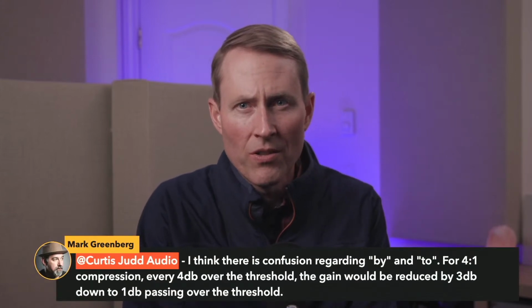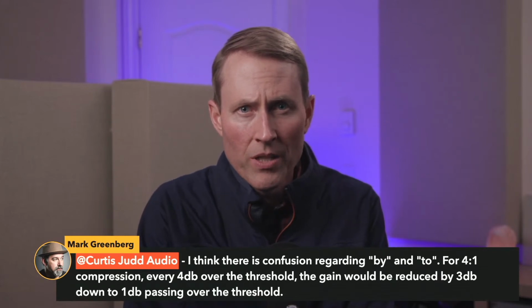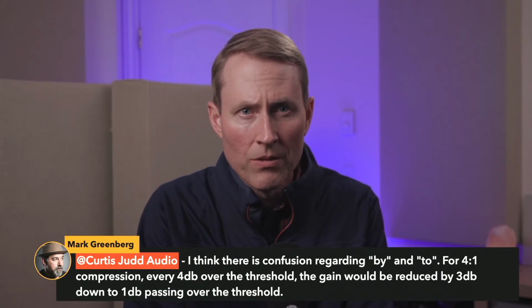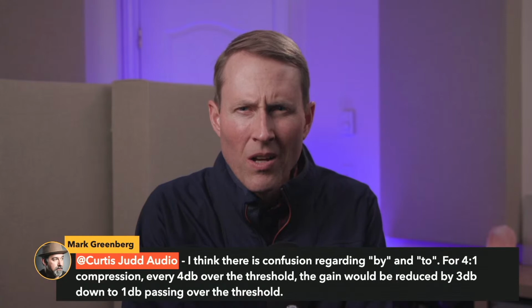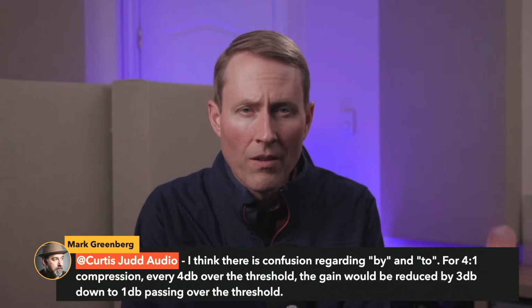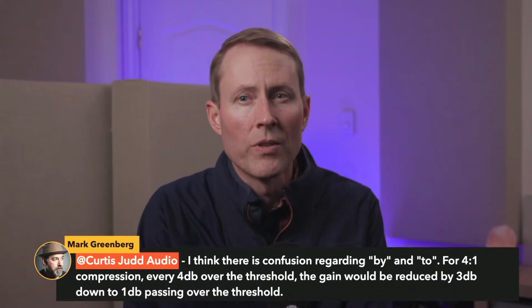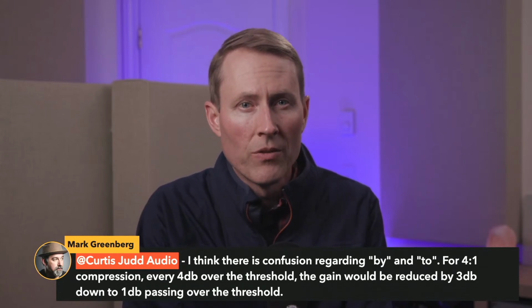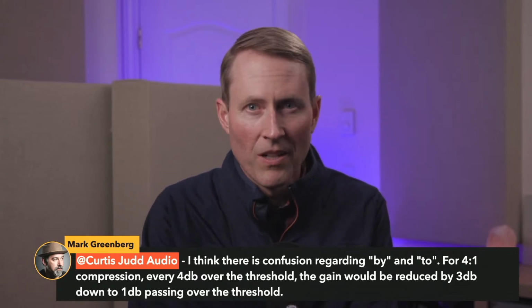Mark says, I think there is confusion regarding by and to. For 4:1 compression, every 4 dB over the threshold, the gain would be reduced by 3 dB down to 1 dB passing over the threshold. Okay, thank you, great Mark. Appreciate that. I think what it would be reduced to. And the ratio by which it's reduced to. Oh, yes, it's reduced by, okay, I follow what you're saying now. It's reduced by 3 dB down to 1 dB passing over the threshold. Thank you very much for the clarification. Completely follow you now. Yes, I completely agree.